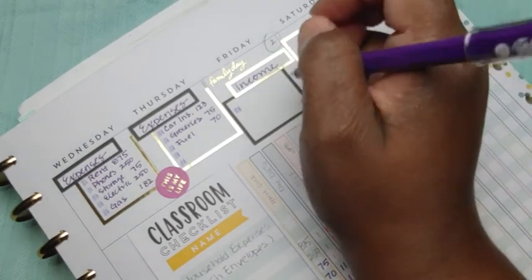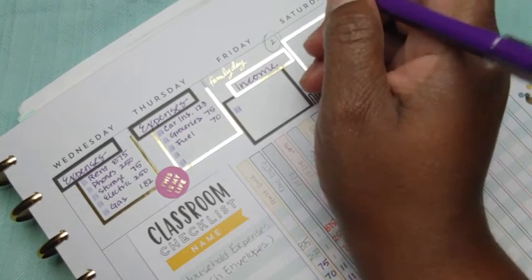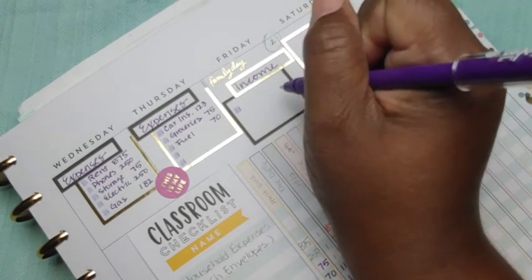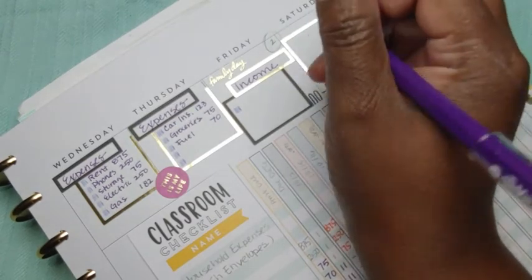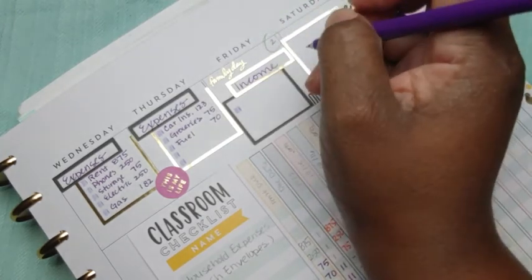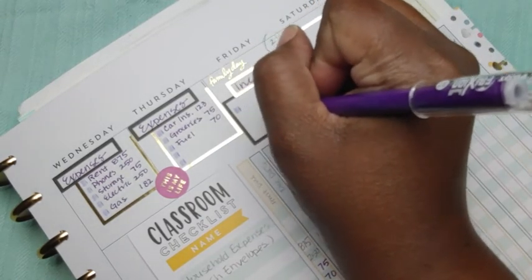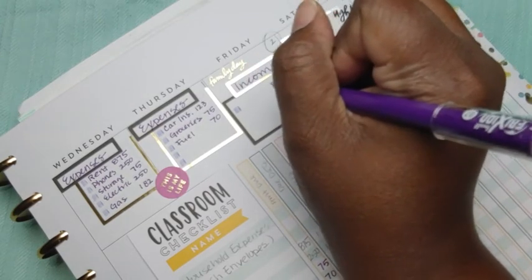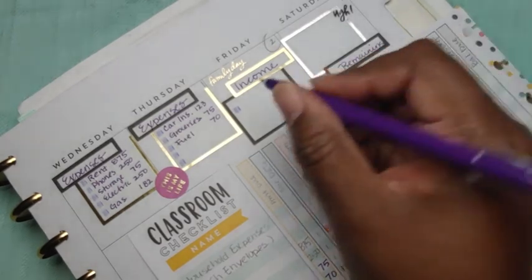And so I did work some overtime, and I have an idea of how much it will be, but I'm not for sure. So I'm going to wait until that check deposits so that I can figure out how much of that money I'm actually going to be budgeting for paying these expenses.